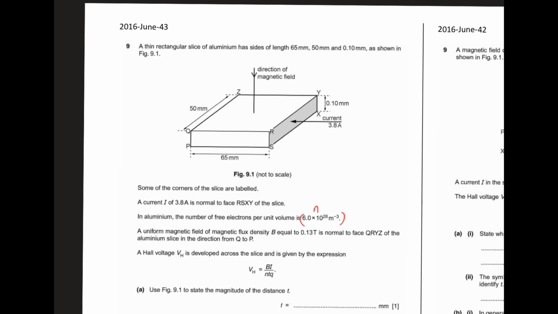So this is the number of free electrons per unit volume. Why are these free electrons here? Because this is a metal, this is aluminium. In aluminium, the charge carrier is electrons. So that's why they're talking about electrons here. Okay, we move on. A uniform magnetic field of magnetic flux density B equal to 0.13 Tesla.